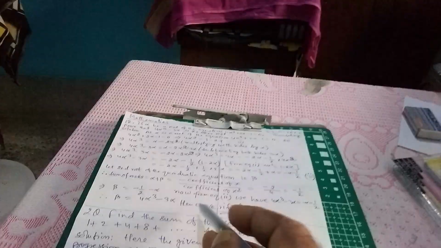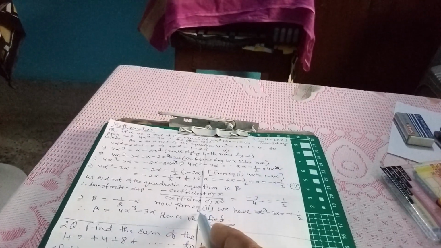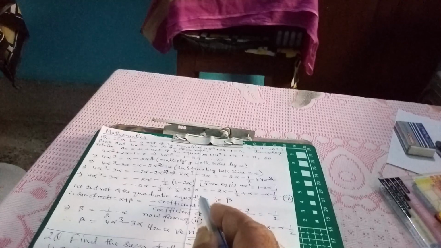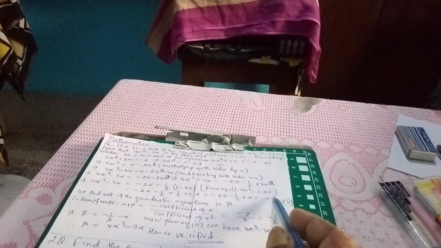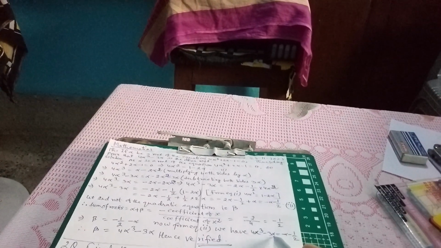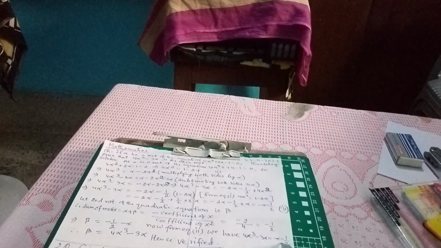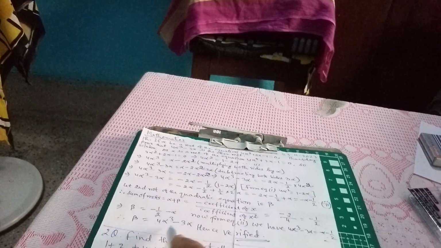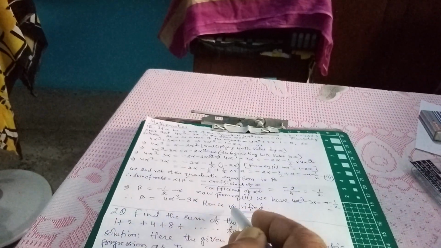And so now from equation 2, what we are getting? We have got minus alpha minus 1 by 2 is equals to 4 alpha cubed minus 3 alpha, and so that we are putting here. So we are getting 4 alpha cubed minus 3 alpha is equals to minus alpha minus 1 by 2. And so this so much is equals to beta. So beta equals to 4 alpha cubed minus 3 alpha, hence verified. This is the second root of the given quadratic equation.